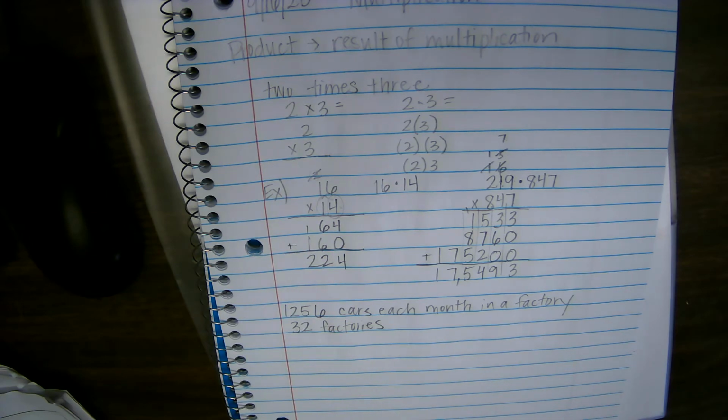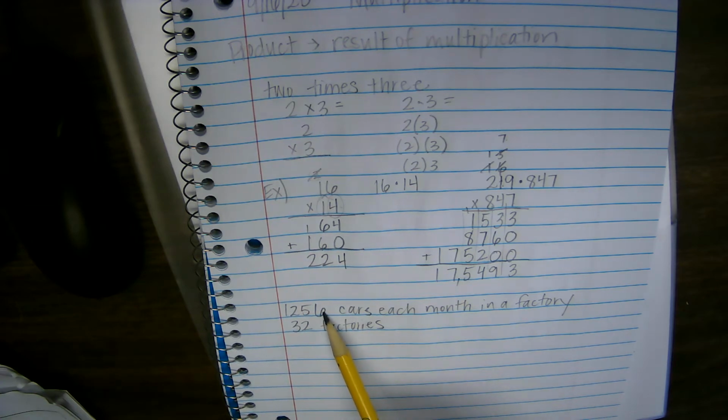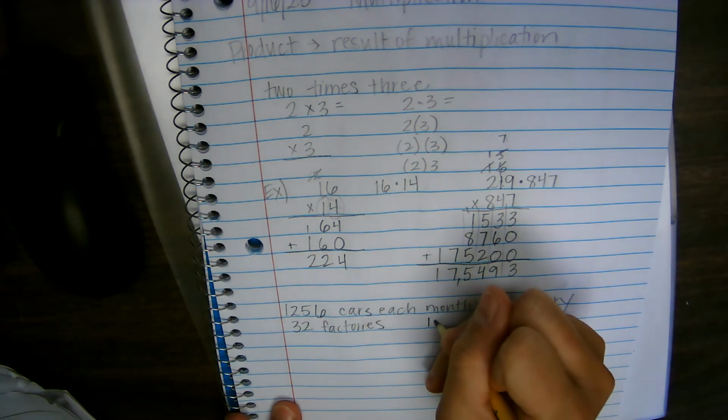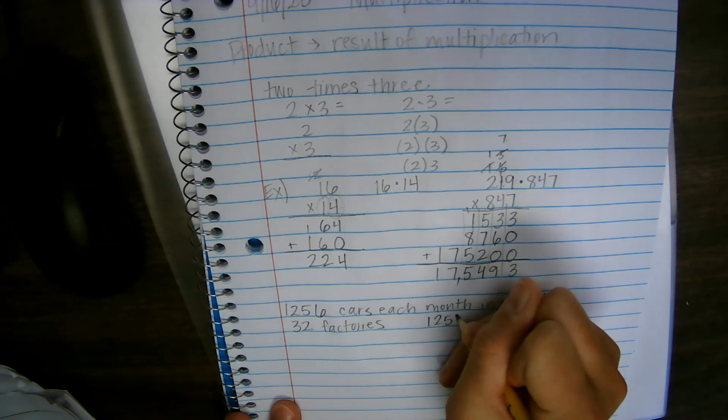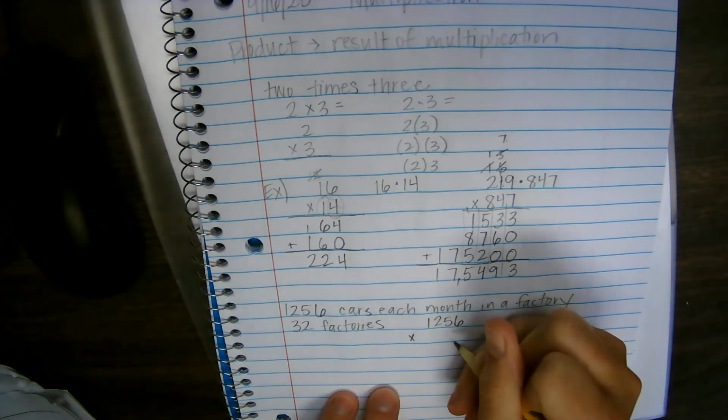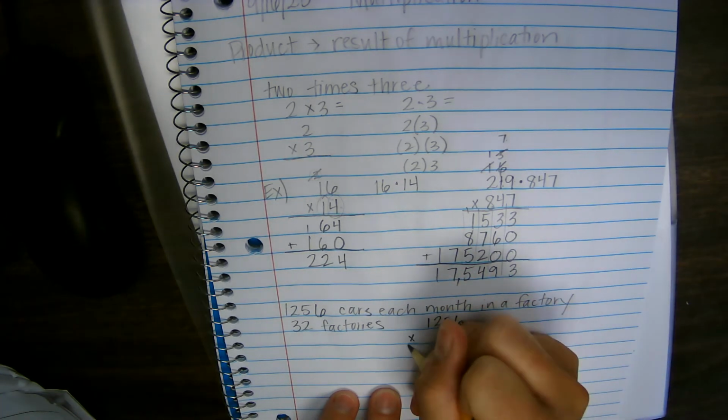That's not a sum. We want to know how many total, if each of these factories are making 1,256 cars. So that is a multiplication problem. So we're going to write 1,256 cars times each factory, and we know we have 32 factories.